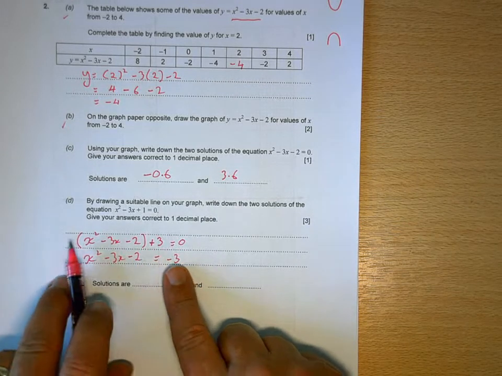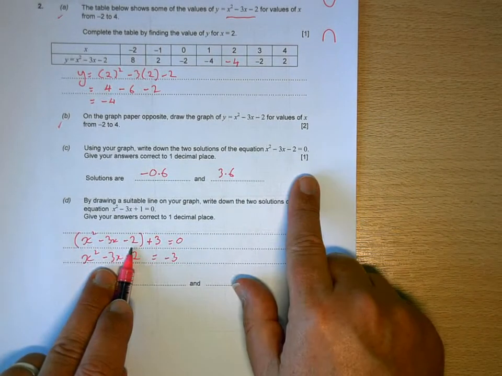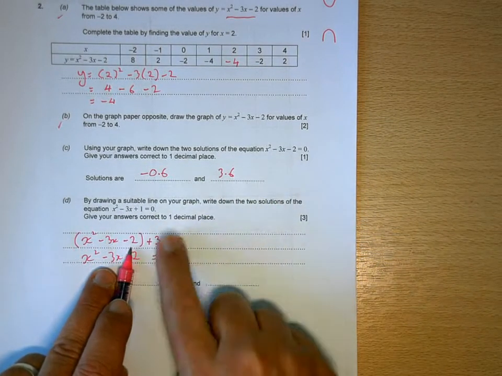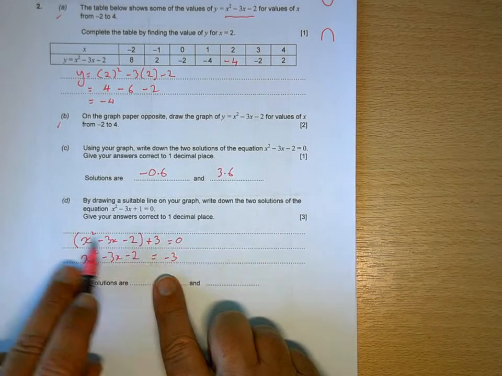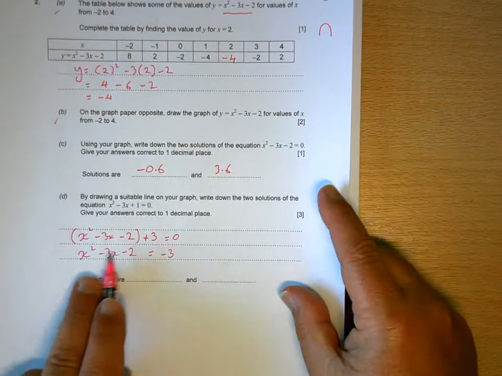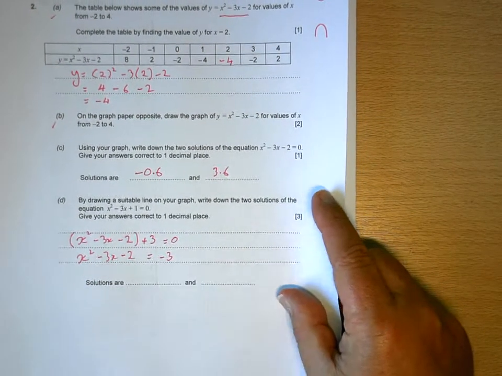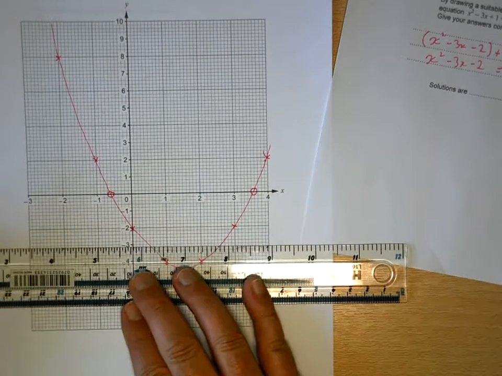So all I've done is to take this equation and make it plus 1. I've got to add the 3. Well, I don't want to redraw the equation, I want to use that equation. So if I then take that plus 3 across, the line y equals minus 3 is this one.